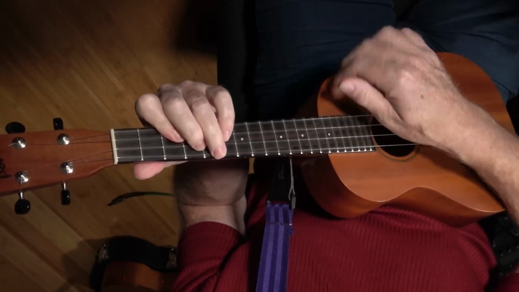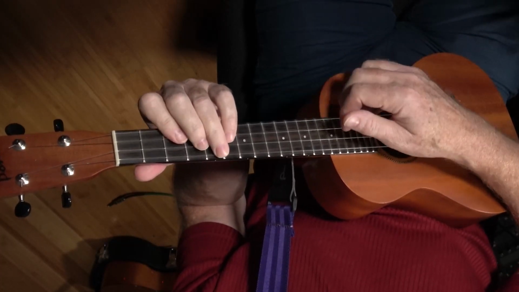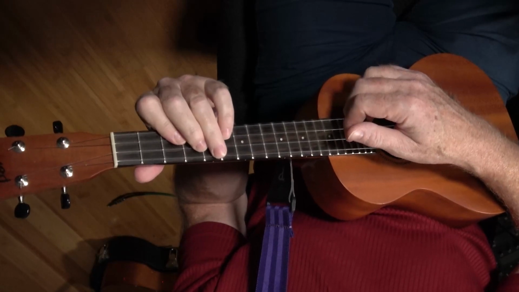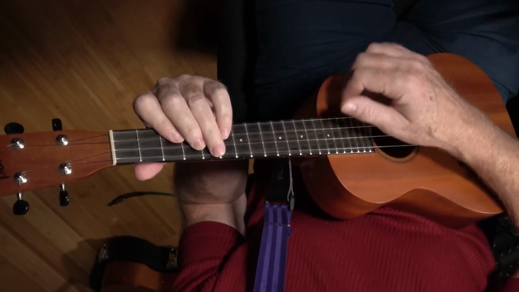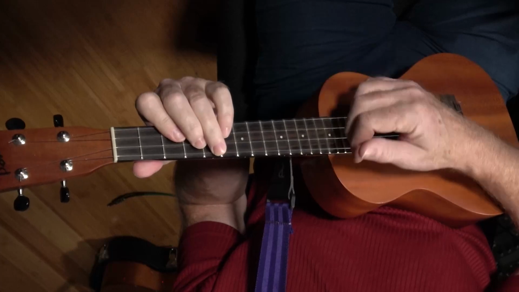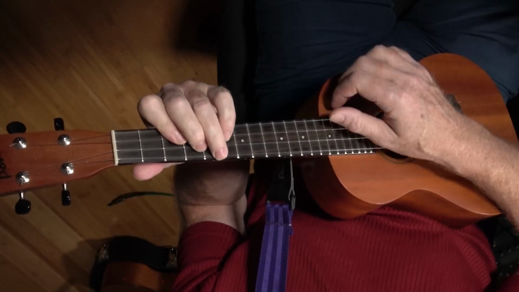And then when I'm snapping, I'm hitting those high strings, and then I'm lightening up again over here to mute, so I get this kind of rhythmic sound.